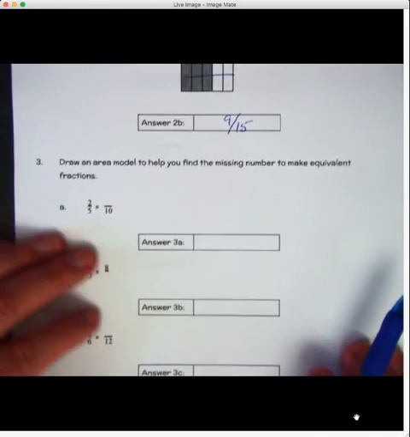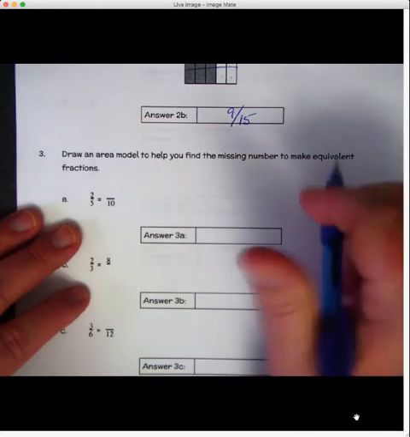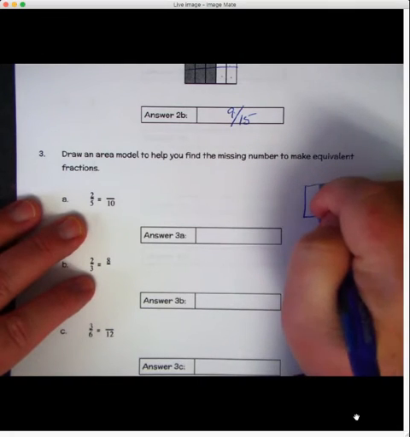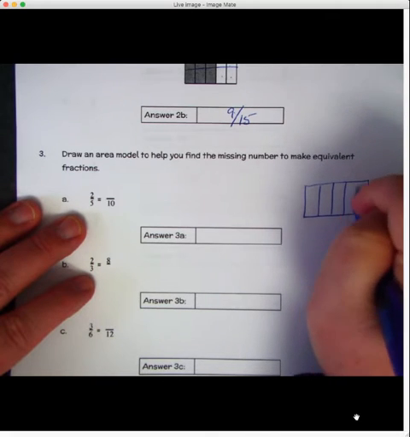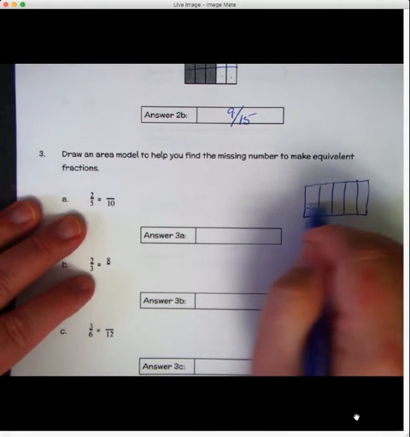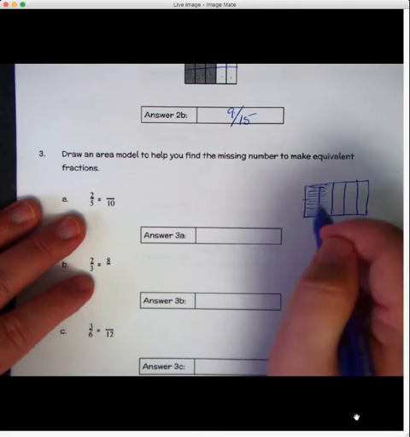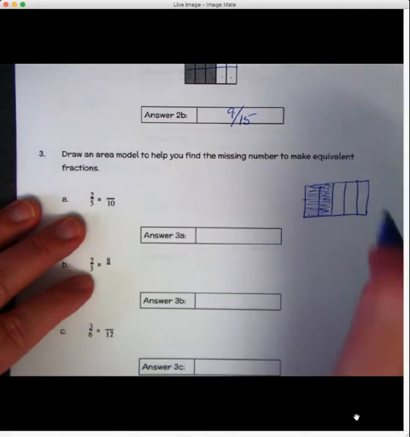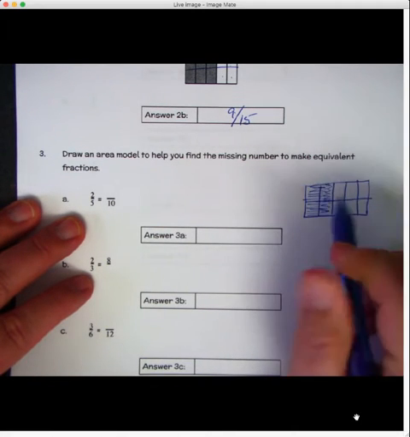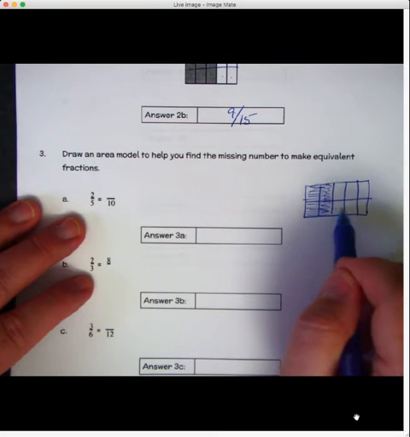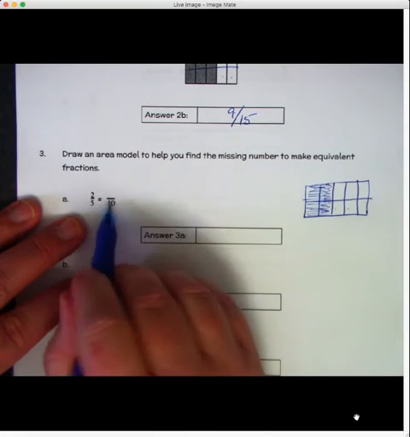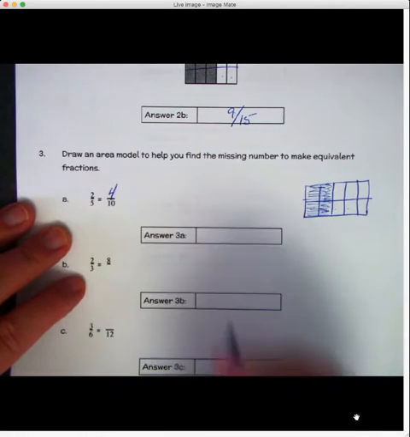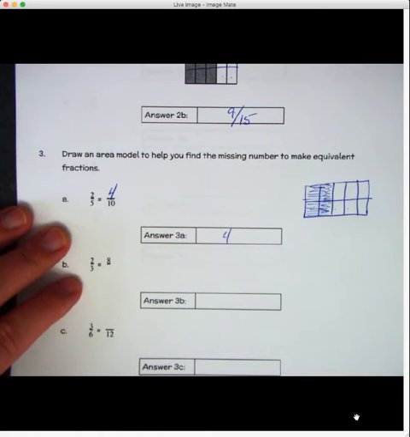All right, these next ones want us to draw it. Draw the box to help us find it. So we're going to draw these rectangles. We've got 2/5. All right, so 2/5 shaded in. Fill that in a little better there. And we've got to make it tenths, which means we're going to double that 5. So I'm going to draw one line across. I've got 10 parts. How many are shaded in? 1, 2, 3, 4 tenths is equal to 2 fifths.